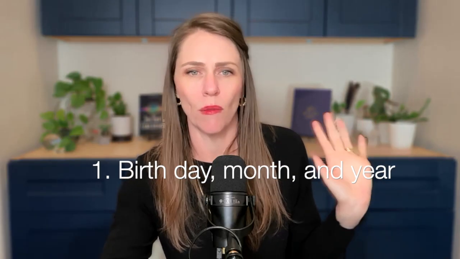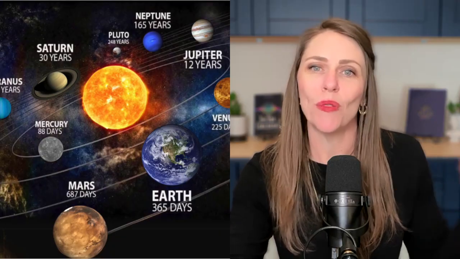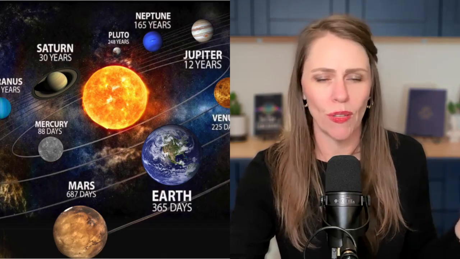The first one is going to be your birth date. Easy peasy. When were you born? This date's going to pinpoint where the planets were moving through the zodiac at the exact moment. So some planets move really, really fast. The moon is the fastest, and others are going to move very slow. Pluto's going to be the slowest. But in between, we have all the different planets. They move at different rates, and so they will be in a specific place at that date.